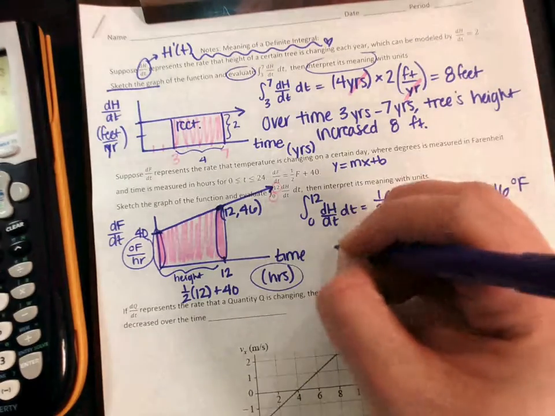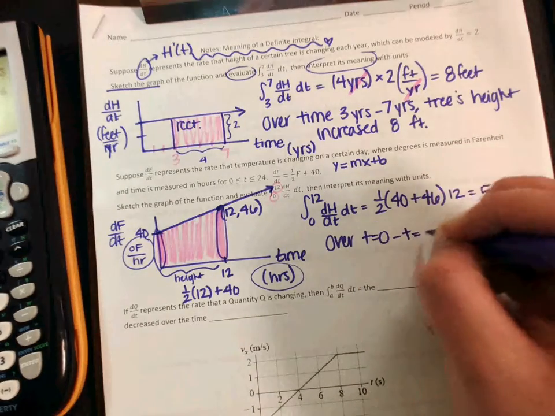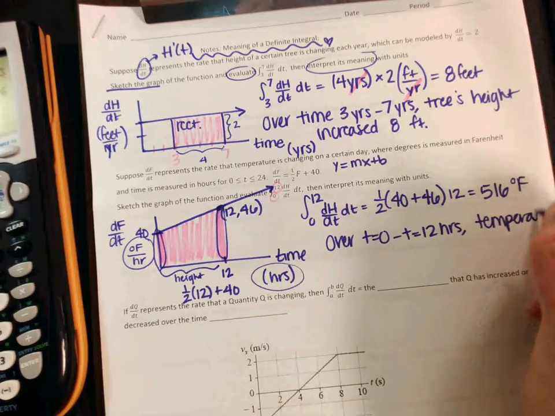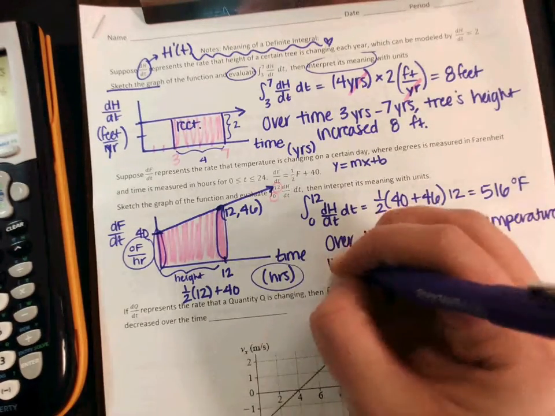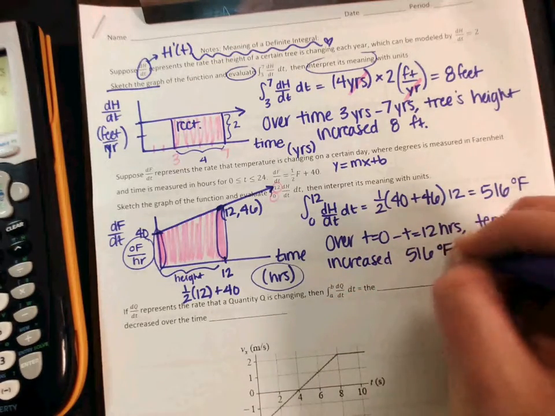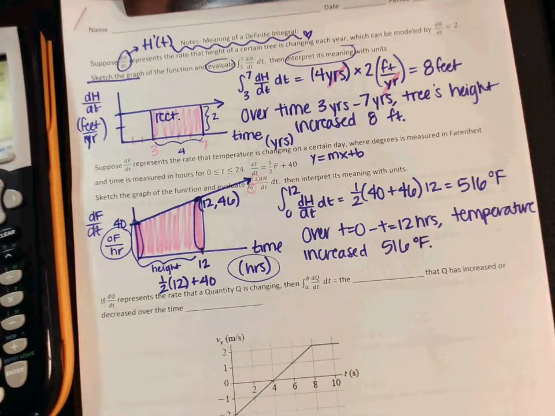So we would say over time 0 to time 12 hours, the temperature increased 516 degrees Fahrenheit. Okay? So everybody died and the world exploded. But over 0 to 12, the temperature increased the area number of degrees.